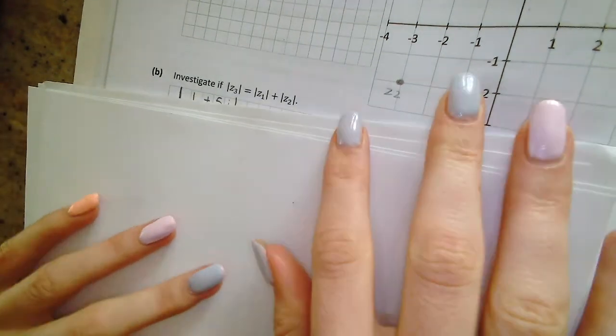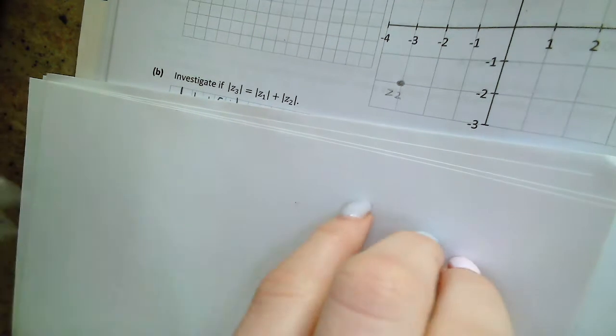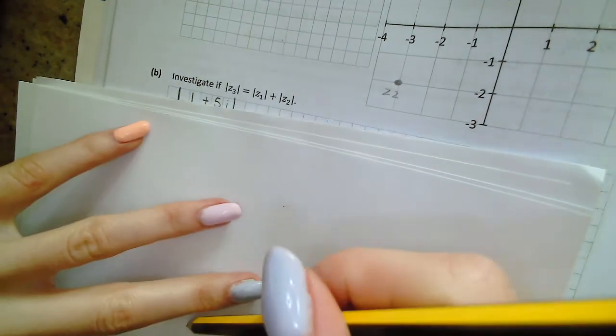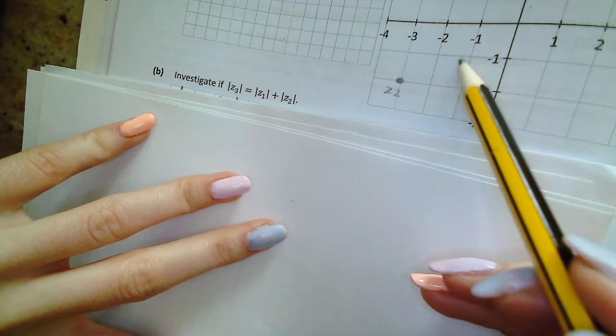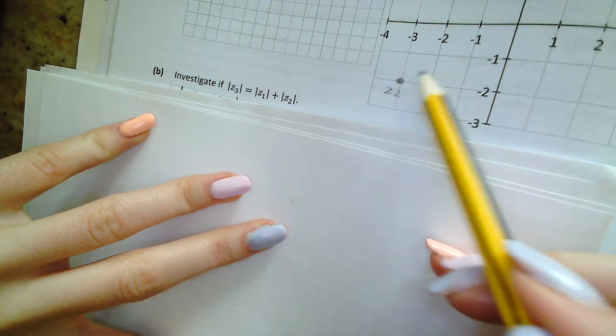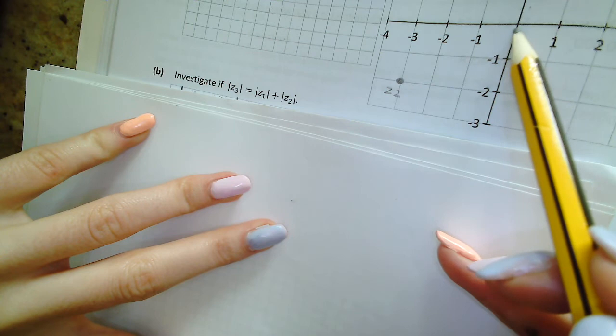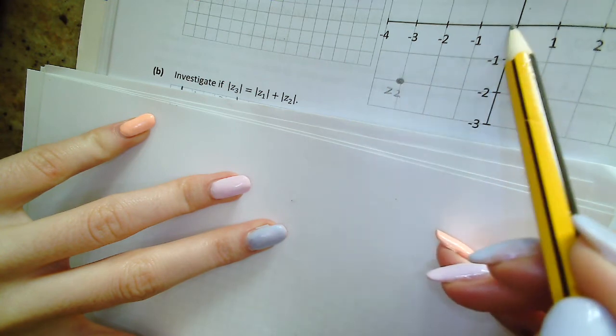Alright, for part B. It says, investigate if the modulus of Z3 equals the modulus of Z1 plus the modulus of Z2. Now just a brief recap. Modulus, what you're actually finding when we find the modulus is the distance from the origin to the point. So if we found the modulus of Z2, we would be finding the length of this line here.